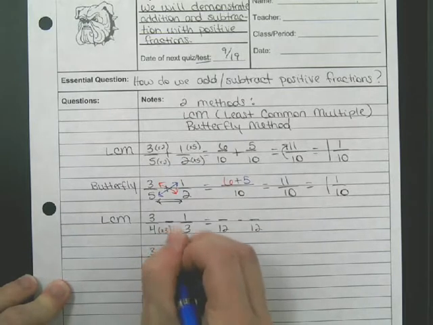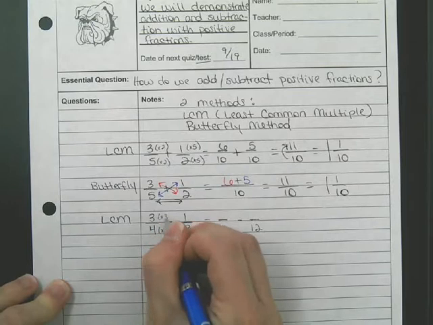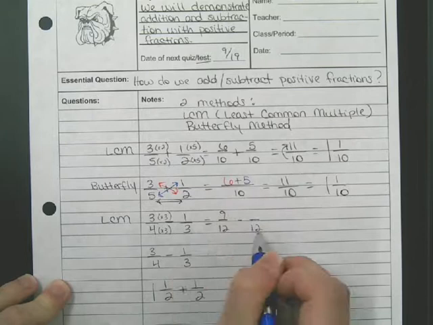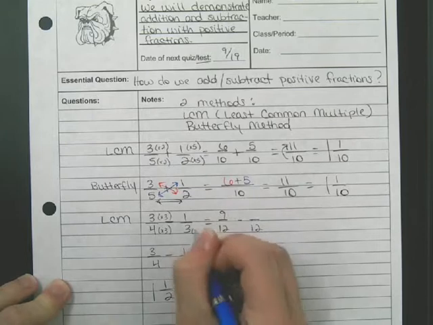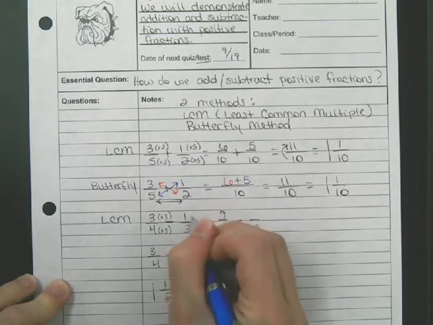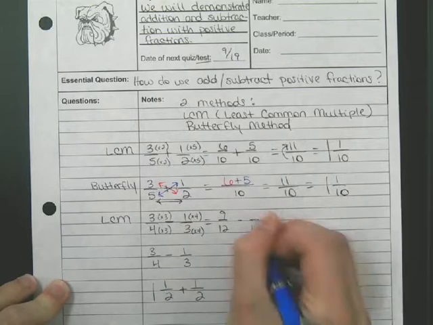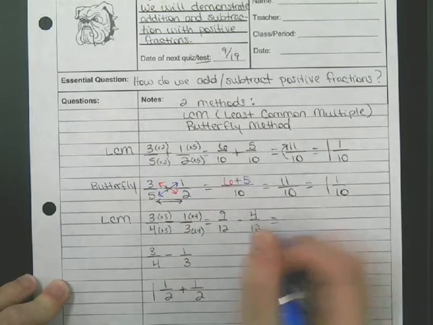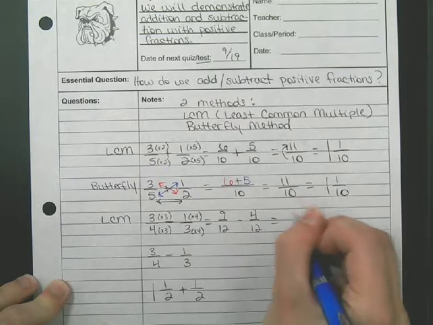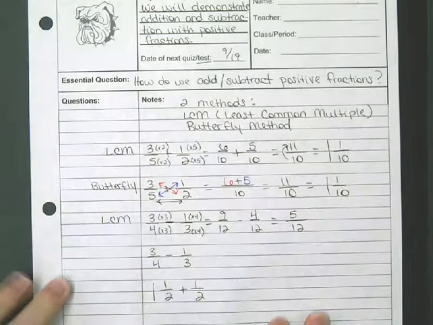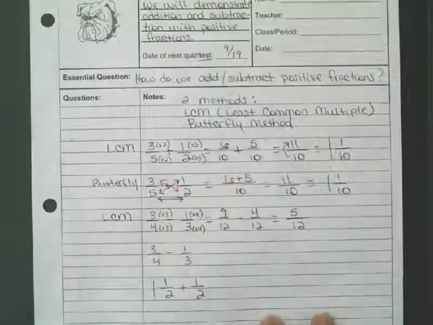So I need to multiply my numerator times 3, which is 9. In my second fraction, I know 3 times 4 equals 12. So I need to do the same thing to the numerator. And 1 times 4 is 4. Now I have 9 minus 4, which is 5, over 12. That cannot be further reduced, so that is simply our answer, 5/12.